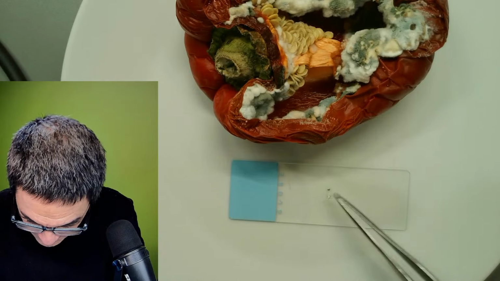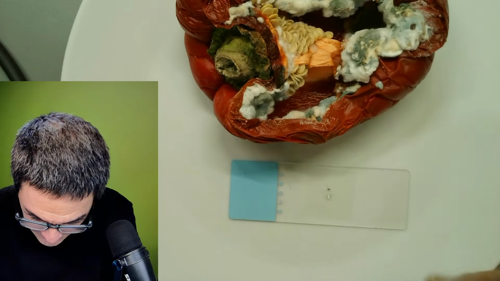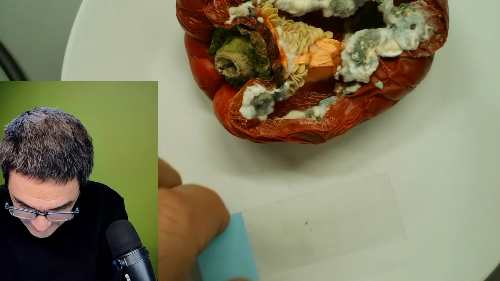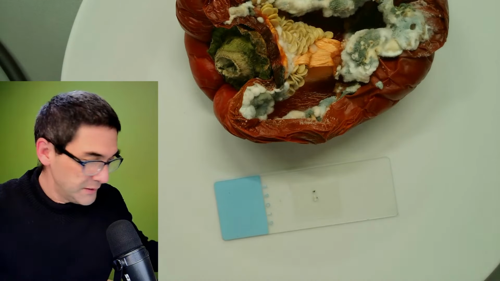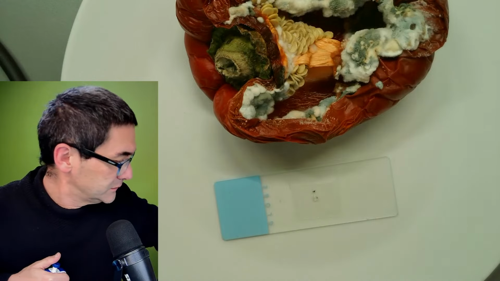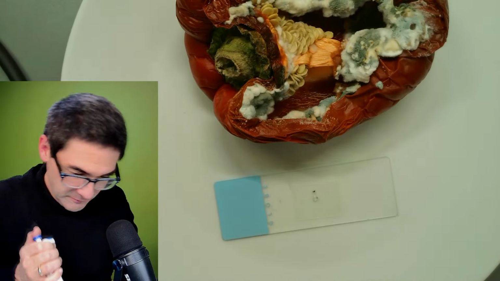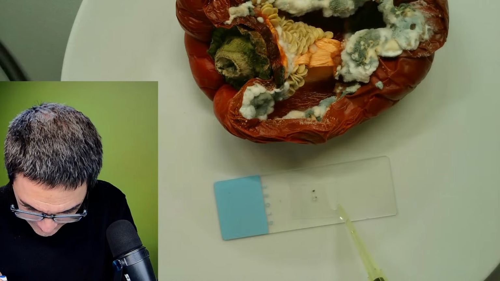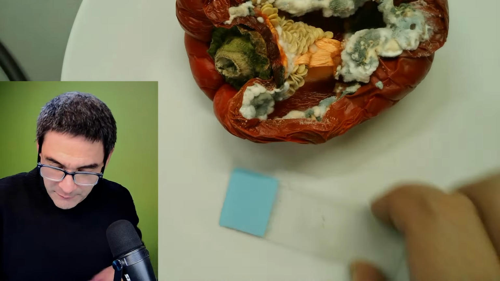But this is way too thick, so I'm going to just remove it again. Still way too thick. Yeah. So next, I press down a little bit here. Not enough water. I'm going to use a pipette now. I need my pipette tips. So, and a short look before I throw it out.